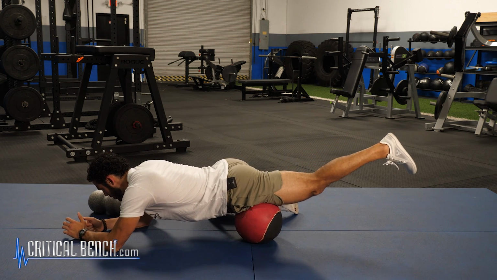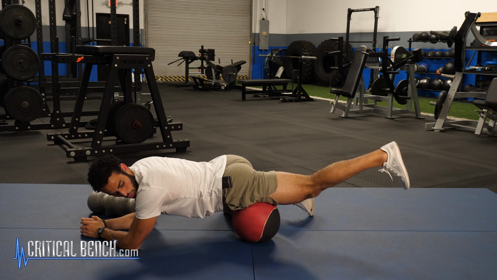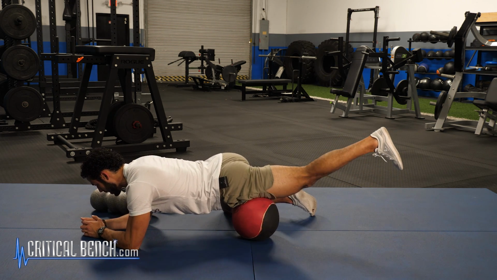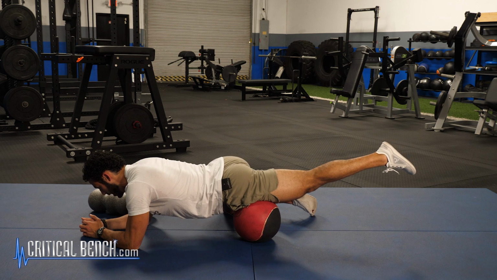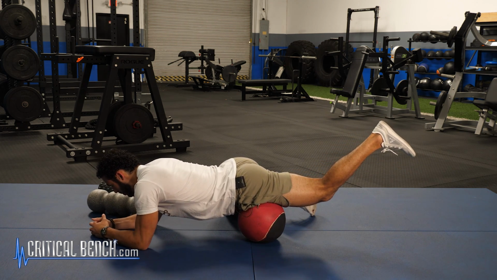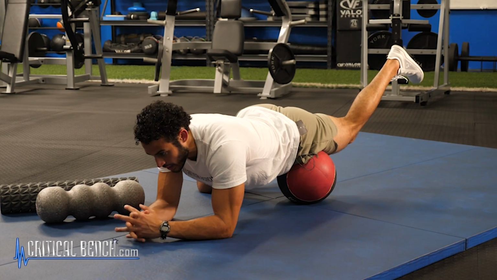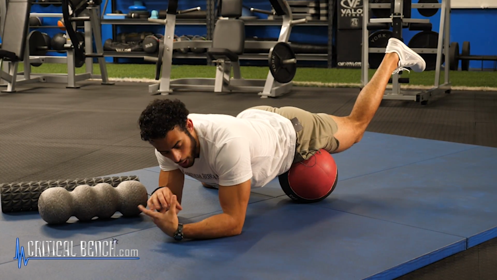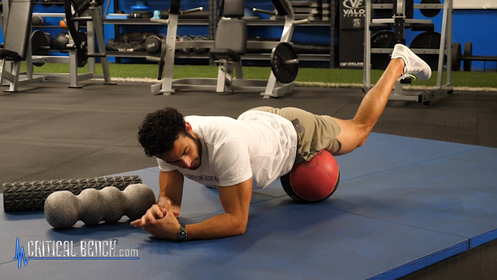You just wanna search. You want to keep your toes pointing down because we don't want to be on the inside of the thigh, and we don't want to be on the outside of the thigh. We want to be right in the center of the thigh. Go ahead and search around, especially up towards the hip. A lot of people have trigger points and adhesions there. And then once you find that spot, I want you to focus on melting down into it, right?